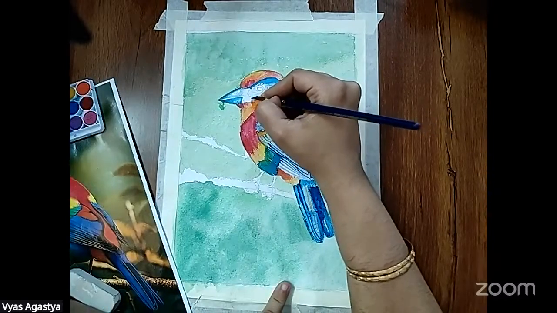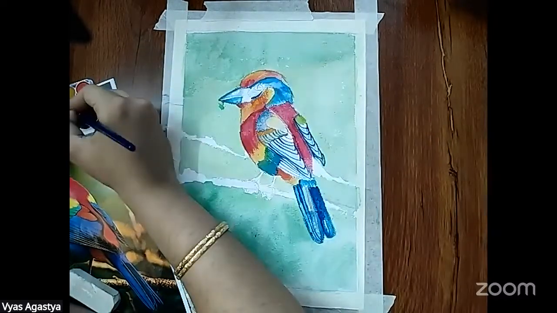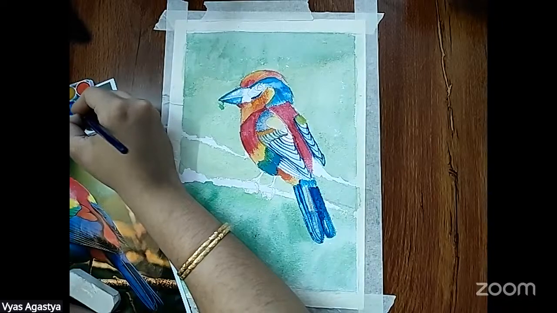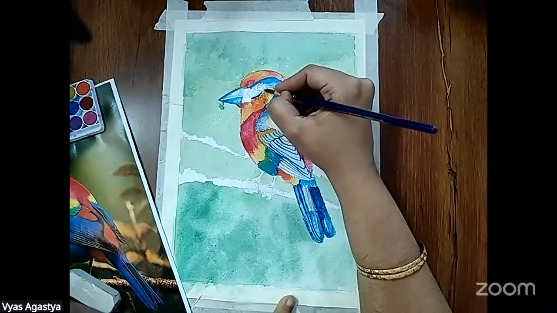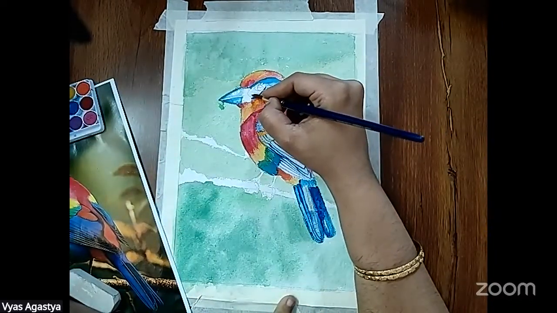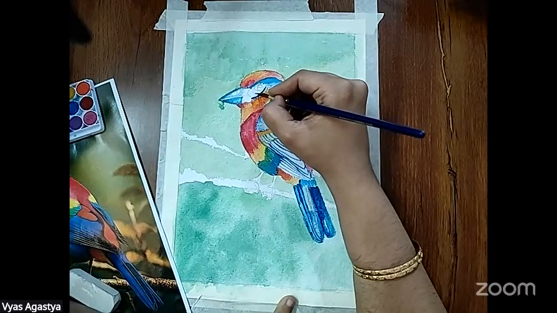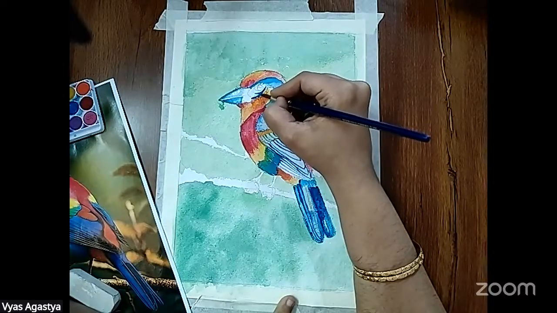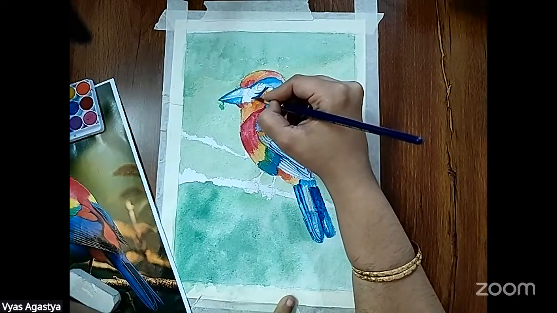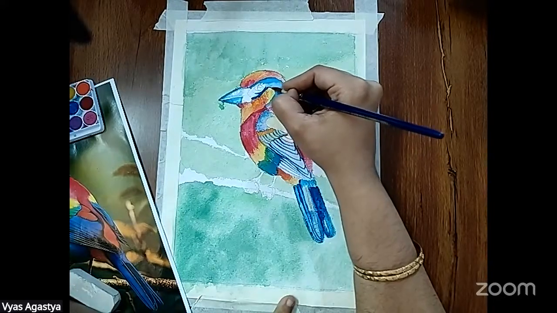Now I am taking cobalt blue and the blue hue I mixed. That one I have taken and I am trying to paint here. See here, like this.